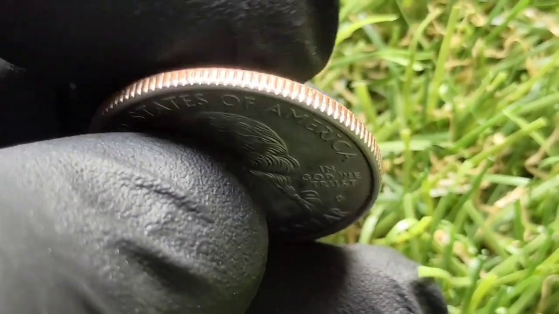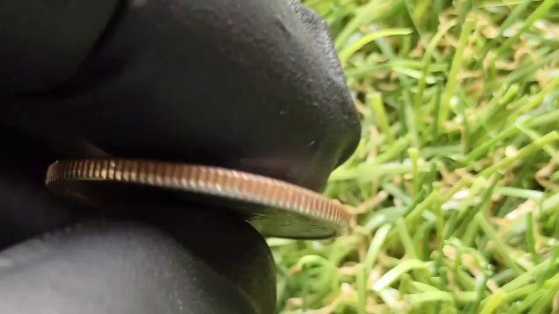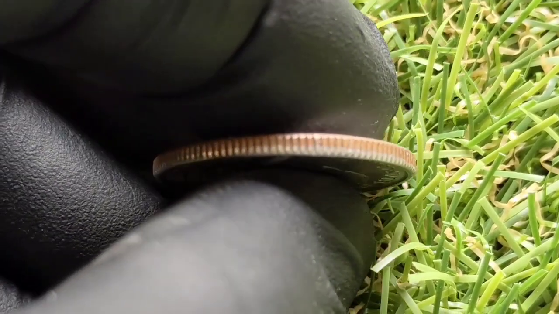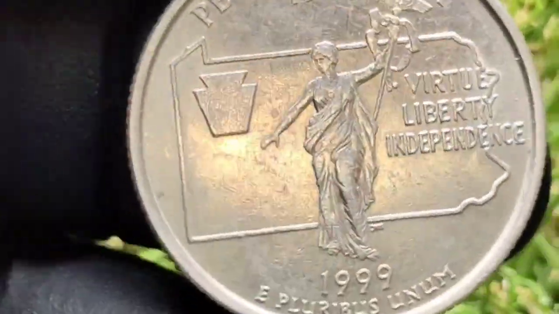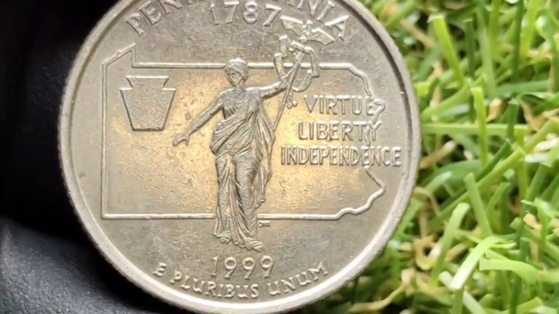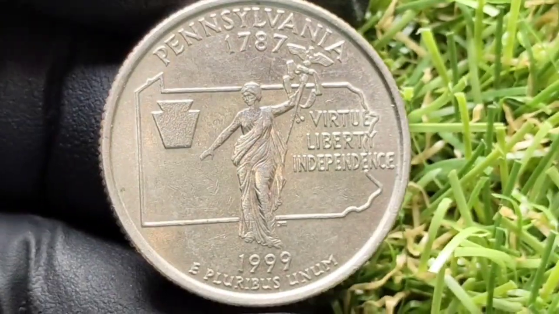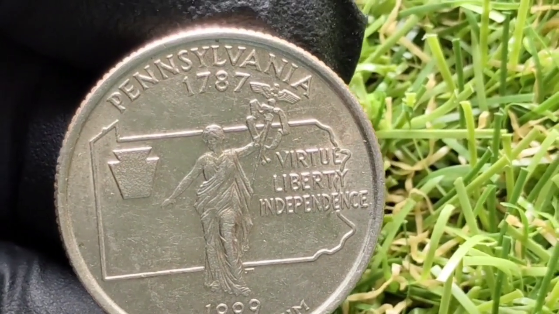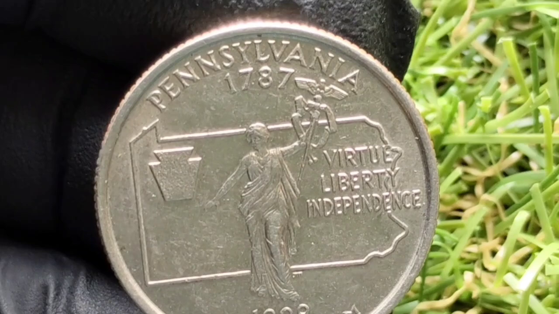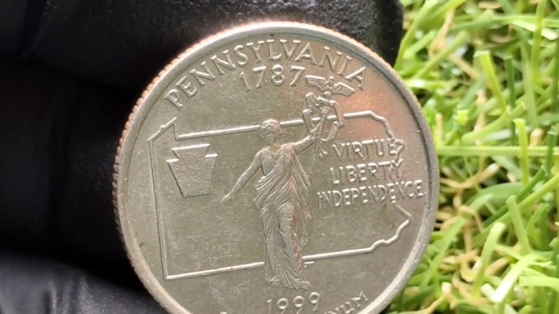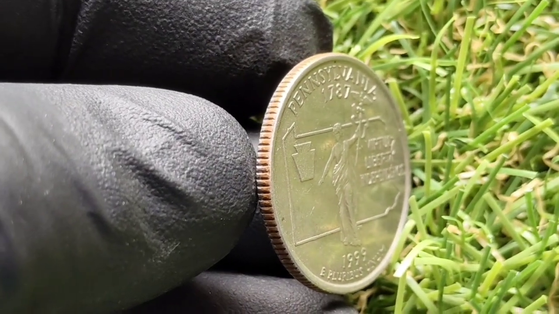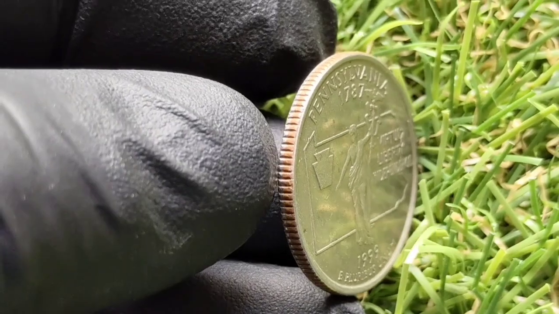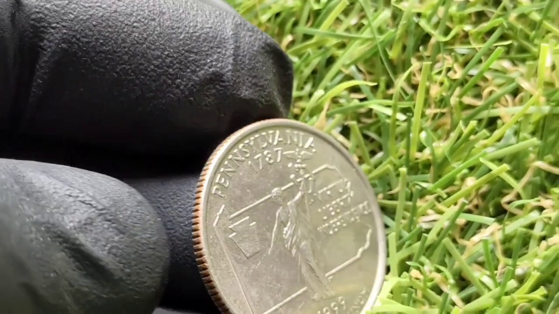The design of the coin is deeply connected to the state's rich history. It features a depiction of the Commonwealth of Pennsylvania's coat of arms, which includes a horse, a plow, and a sheaf of wheat. On the reverse side of the coin, you'll see an outline of the state with the phrase, "Birthplace of Independence," a nod to Pennsylvania's role in the founding of the United States, specifically the signing of the Declaration of Independence in Philadelphia in 1776. Pennsylvania has an incredibly important place in American history, and this coin highlights that significance.